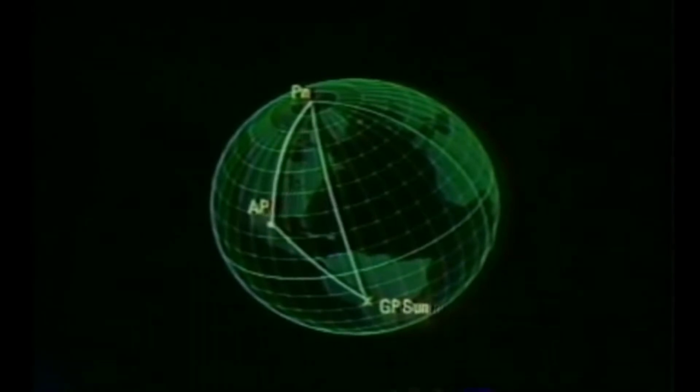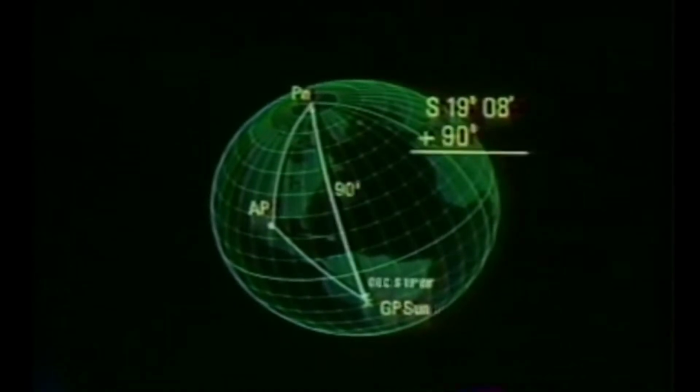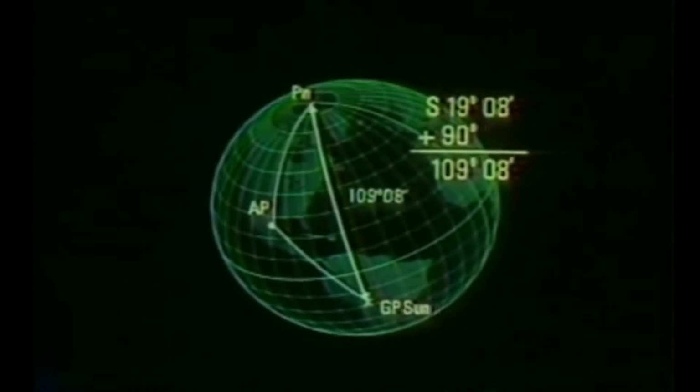You know this side, the co-latitude of your assumed position, 90 degrees minus 28, or 62 degrees. This side is the declination, or polar distance of the Sun. South 19 degrees 8 minutes plus 90 degrees, since it is located in the southern portion of the celestial sphere. 109 degrees 8 minutes.